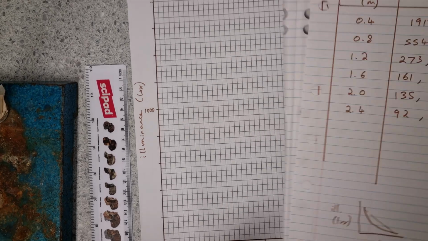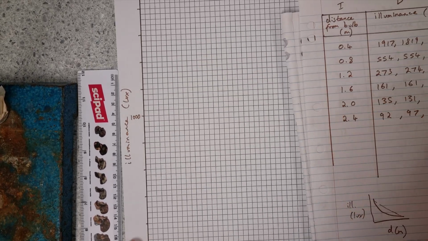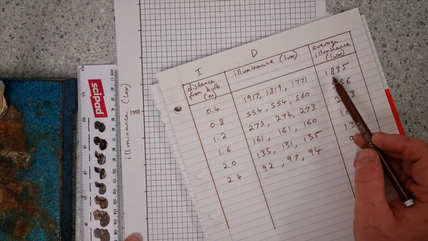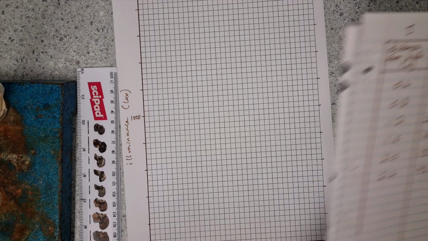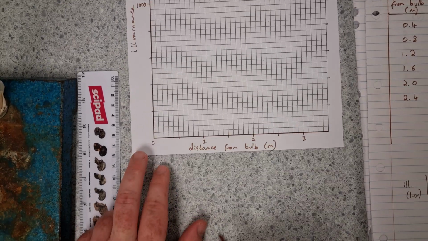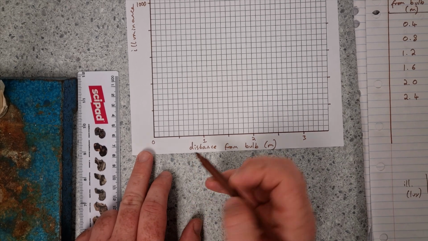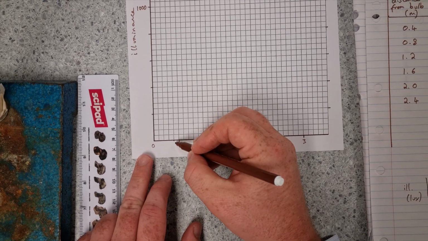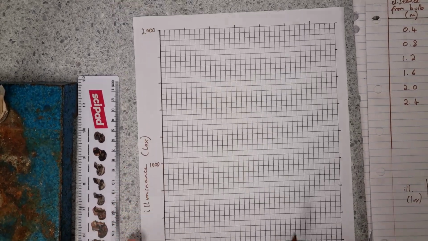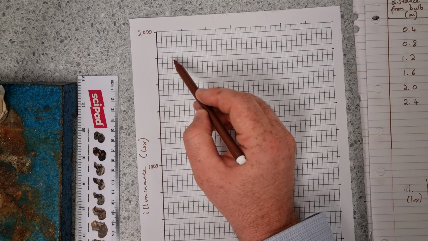So then I'm plotting my points. I'm going to be plotting my average value, so 0.4 and around about 1800, just over. So 0.4 will be here along this line, and then 1800 would be here.